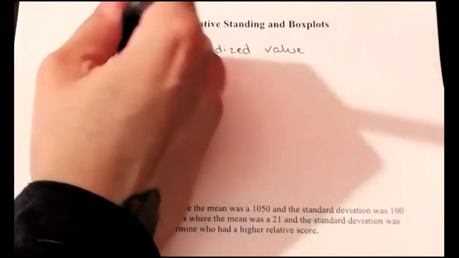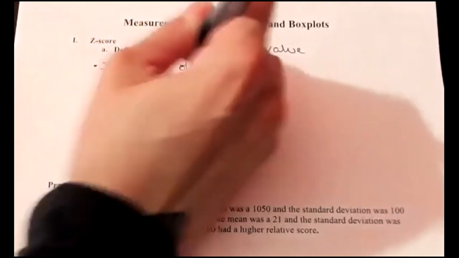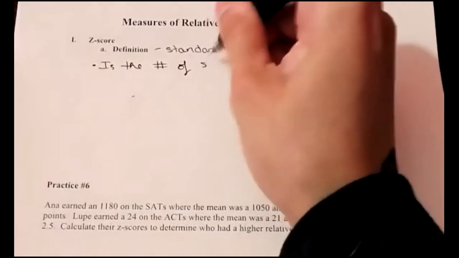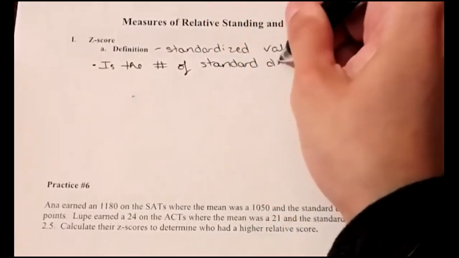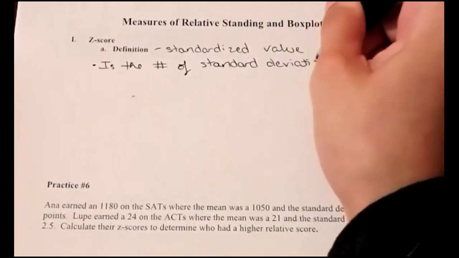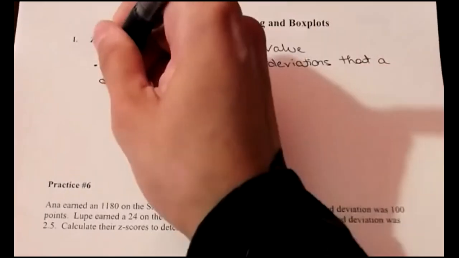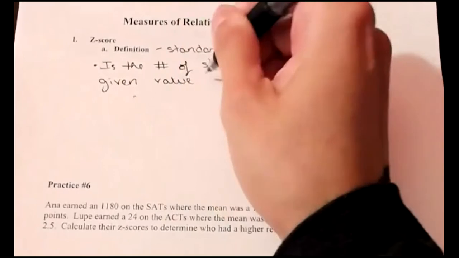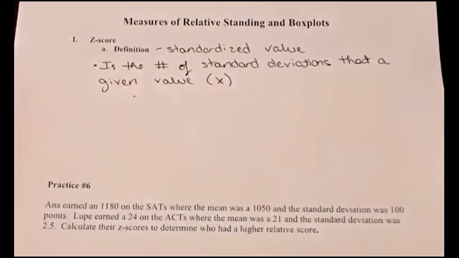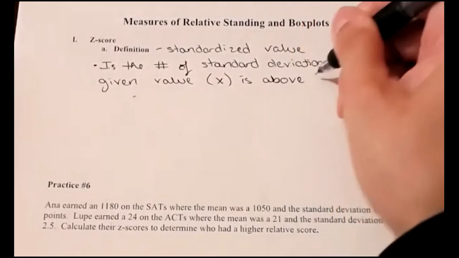The z-score is the number of standard deviations that a given value X, a raw data value, is above or below the mean.